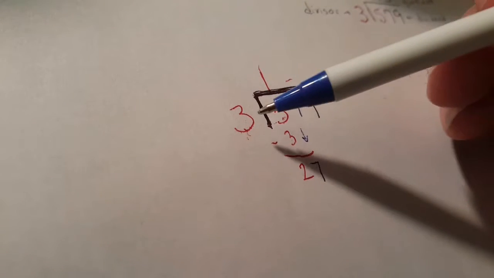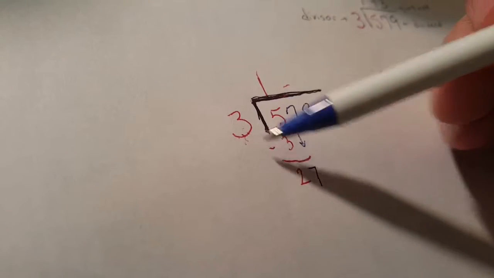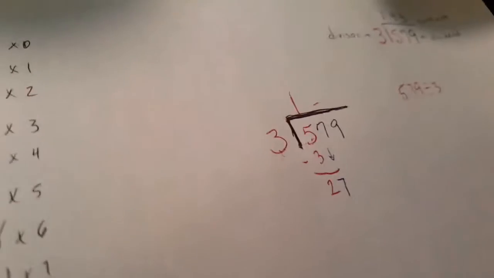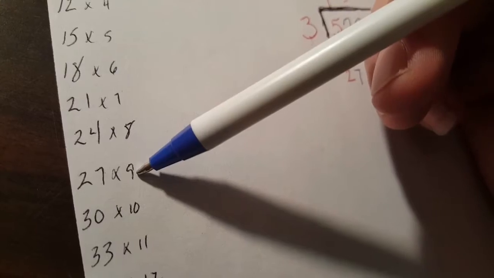And now our question is, how many times does 3 go into 27? I'm not sure. Let's look at our factors. Where would 27 fall on this line? Up, up, up, up, up. 27. Bingo. There is a 27, and that is 9 times.